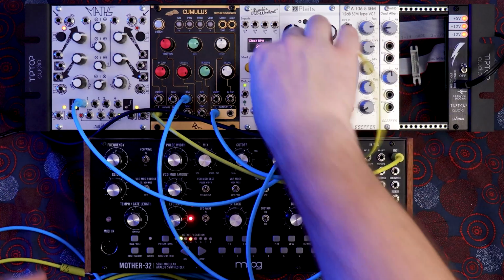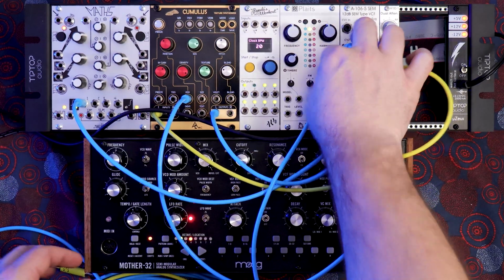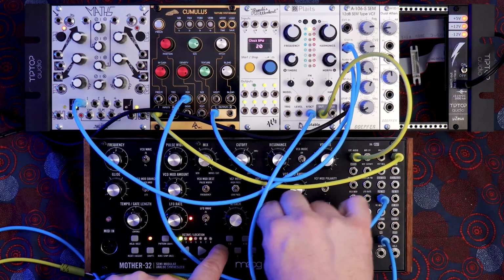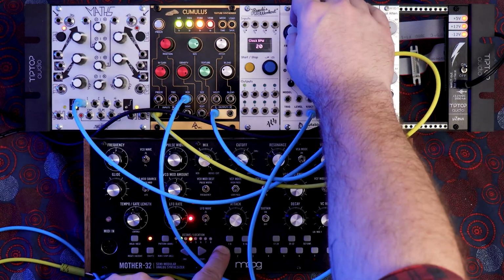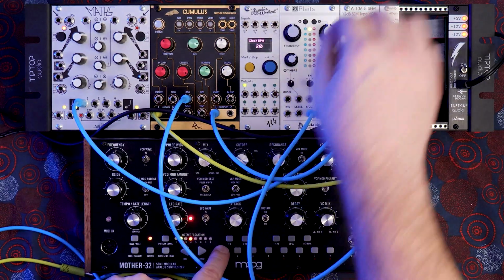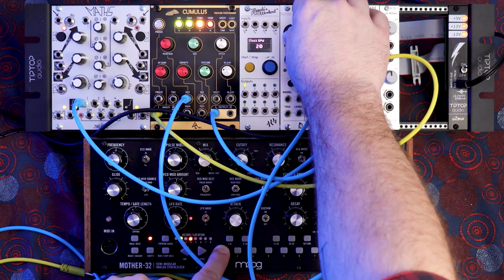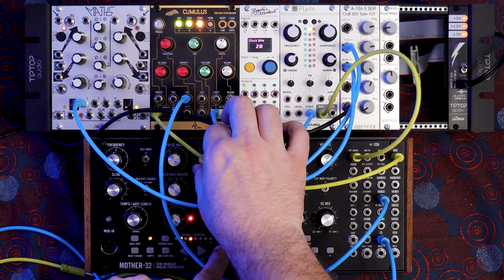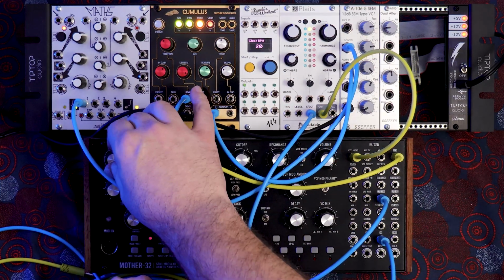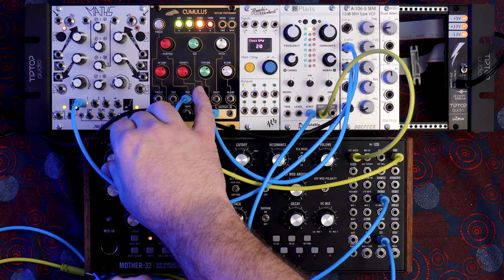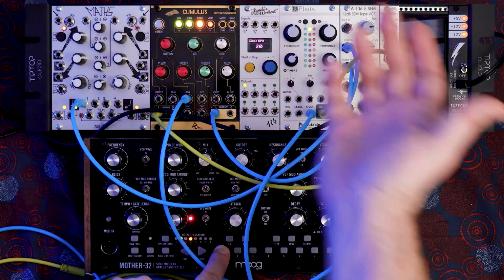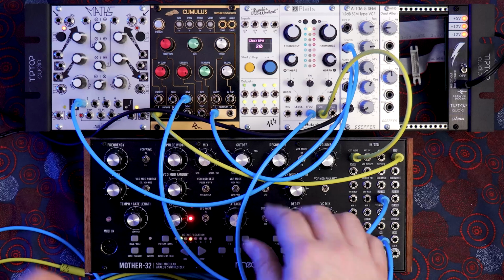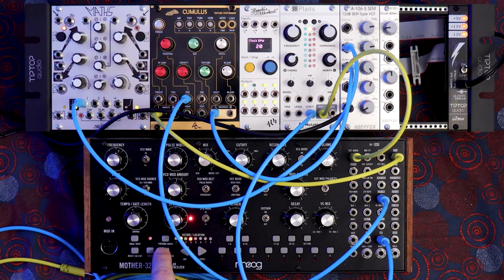But when you do this, we do also have to tune the oscillators together. So let's just do that right now. So that's Plaits. There we go. So now they're in sync. Now you could also make harmonies too, which I'll do in a second. But let's just hear what it sounds like with Plaits going.